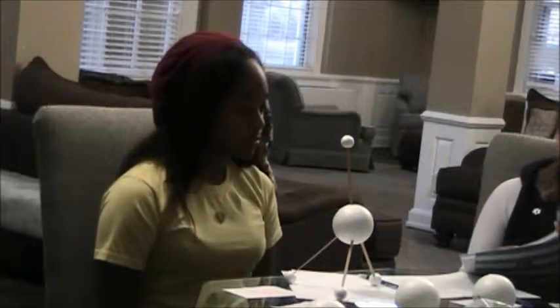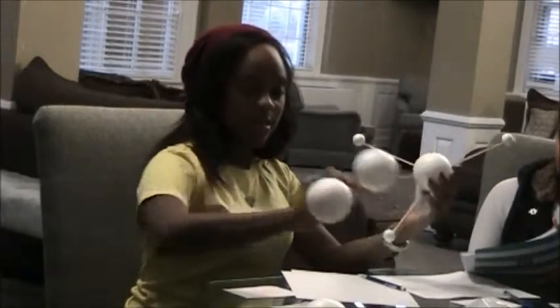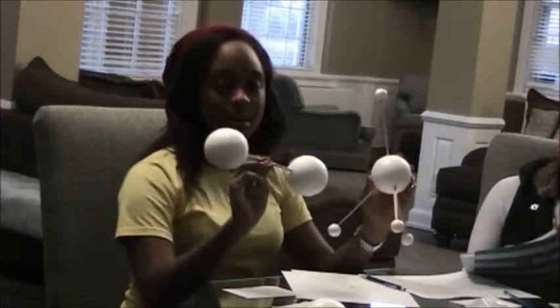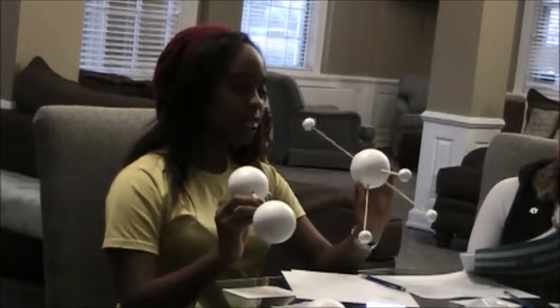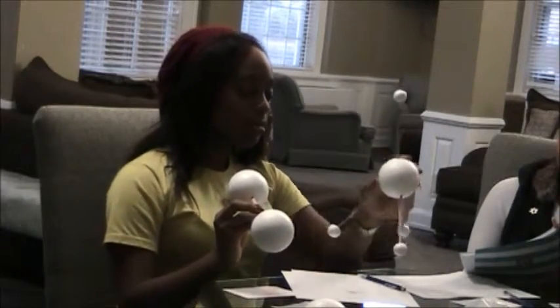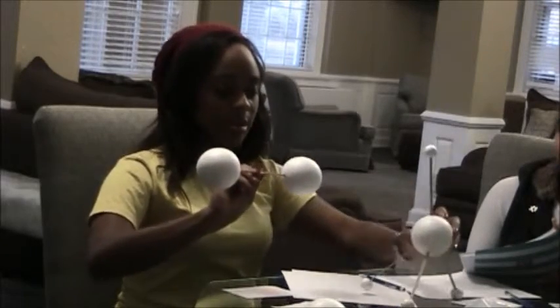Okay, so the last step is once you have completed two compounds, compare and contrast the two structures that you have created. Alright, again, tetrahedral has bond angles of 109.5, and the carbon monoxide has a bond angle of 180. And you can clearly see how each one of these are equally separated from each other, and this is just one central bond.